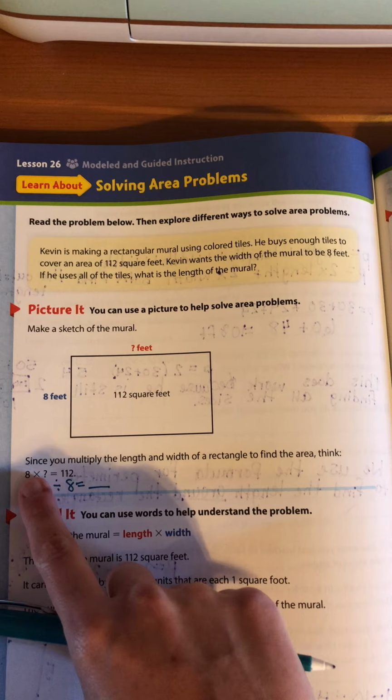Kevin is making a rectangular mural using colored tiles. He buys enough tiles to cover an area of 112 square feet. Kevin wants the width of the mural to be 8 feet. If he uses all the tiles, what will the length be?